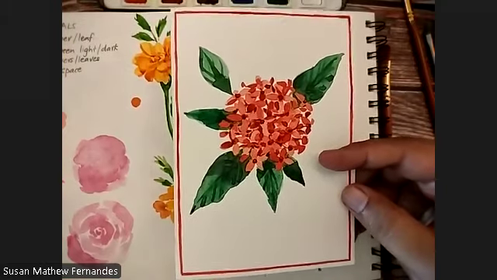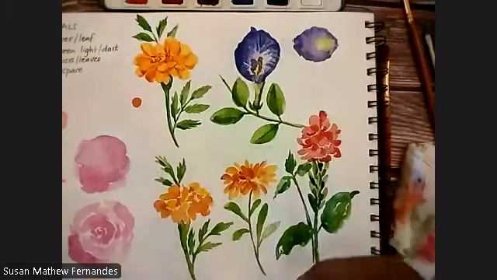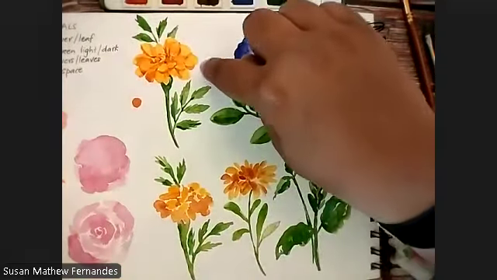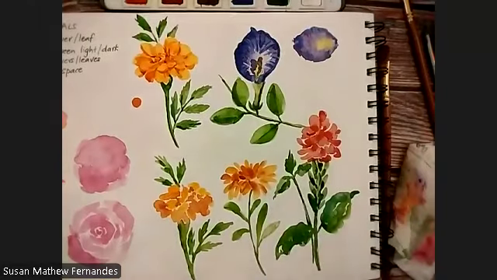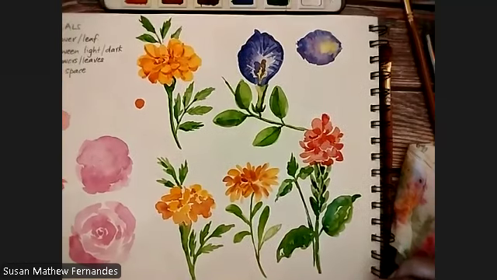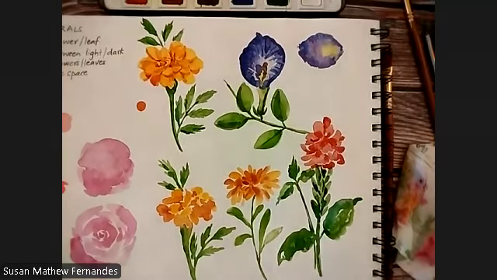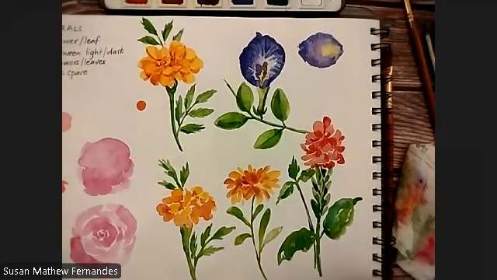Why don't we draw it? It looks nice. So I'm definitely going to make some marigolds for sure on cards. And maybe it makes for good Diwali cards. Who knows? Festive cards, because we use marigolds for festive occasions.